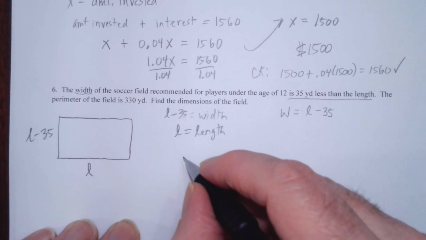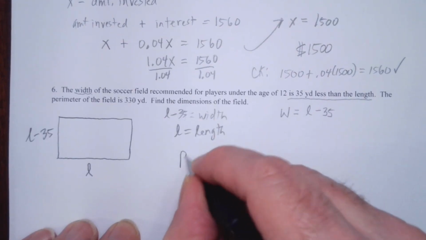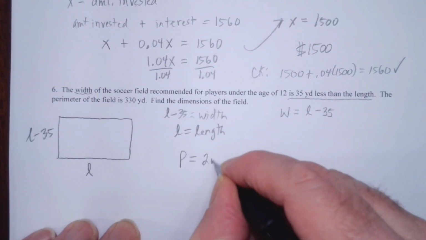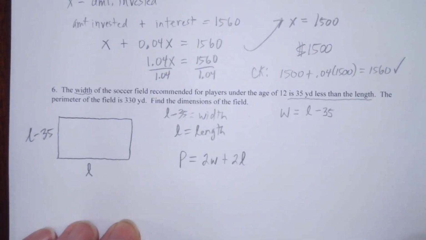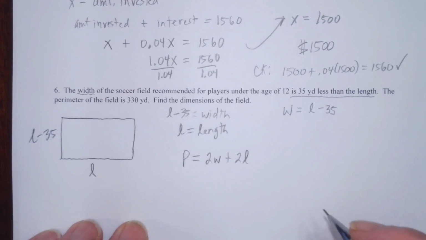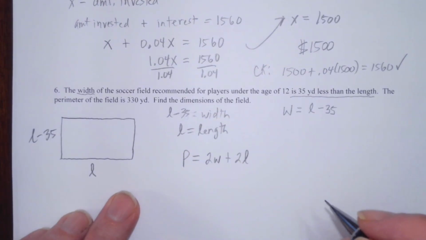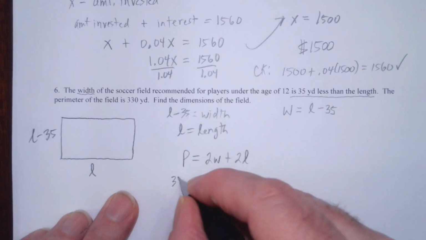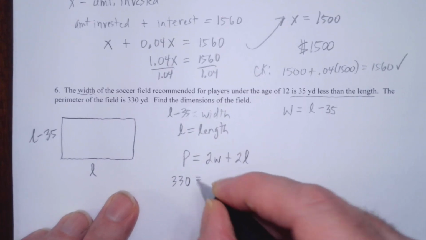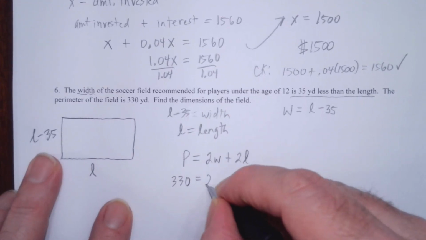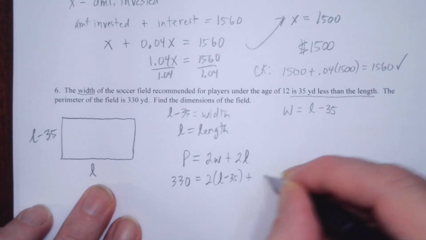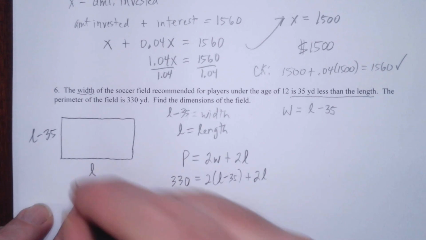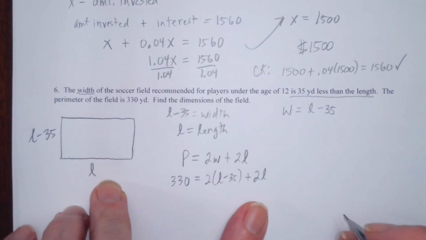I'm going to go ahead and use the formula for perimeter, which is the perimeter is 2 times the width plus 2 times the length. Either way, you can write an equation to represent what's going on here. So in this case, we have 330 is equal to 2 times the width, which we're calling L minus 35, plus 2 times the length. Well, we said the length is L, so we'll just leave it as L.